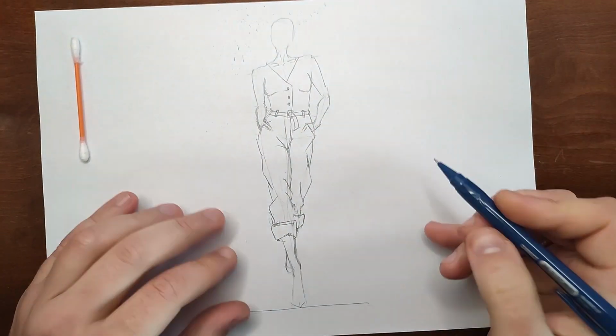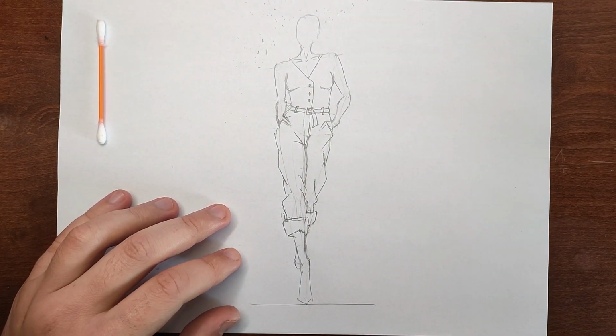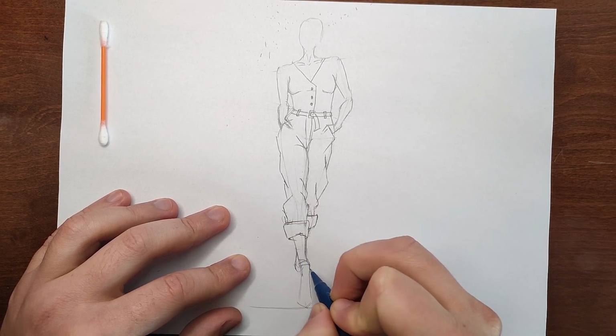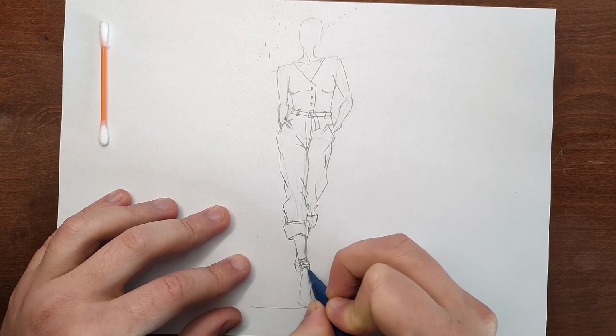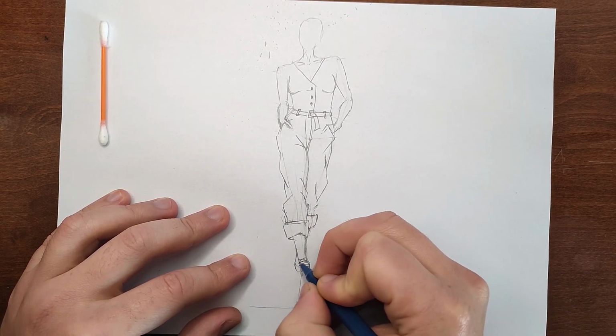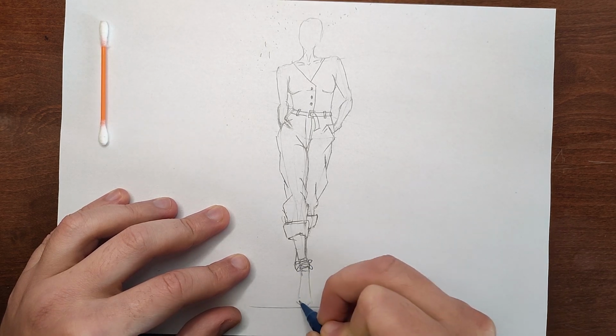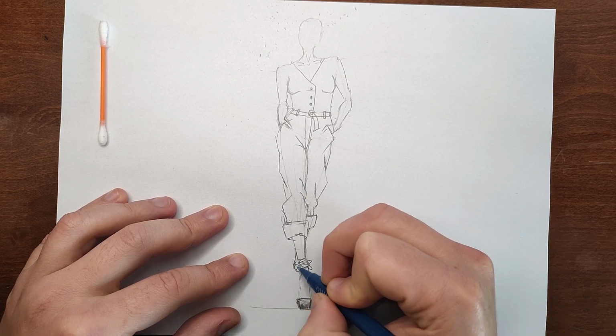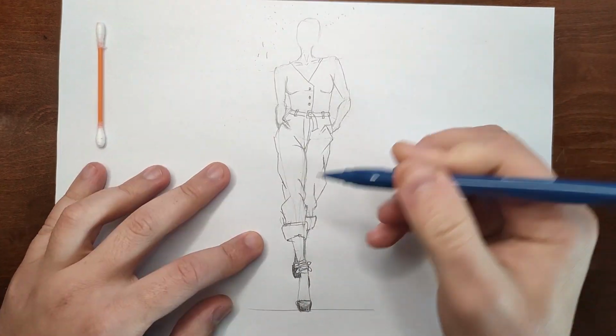Erase all the lines of the torso contour, which are no longer relevant. In the ankle area, draw a few zigzag lines. Repeat the same operation, crossing the previous lines. On the left and right, draw 2 loops each, imitating both. The heels will have a high sole, so in the toe area, draw a big hoof like this.